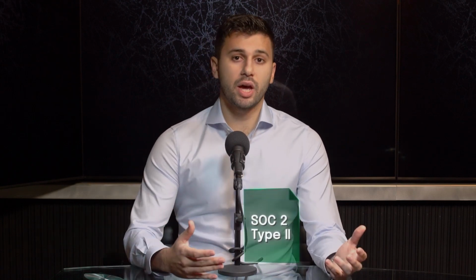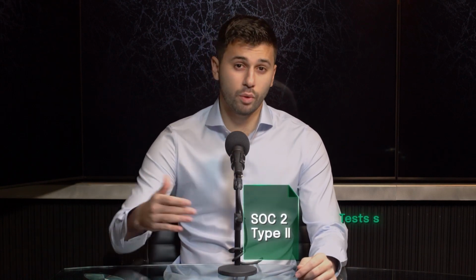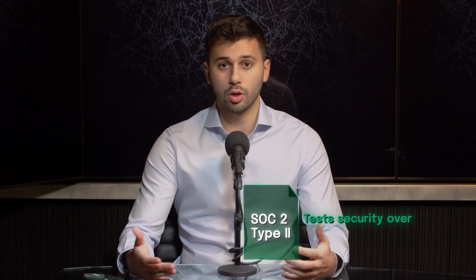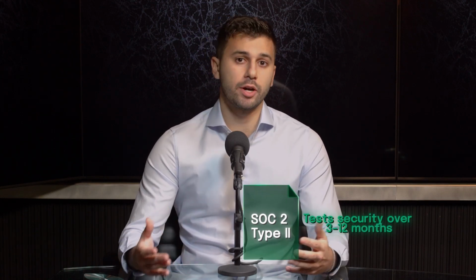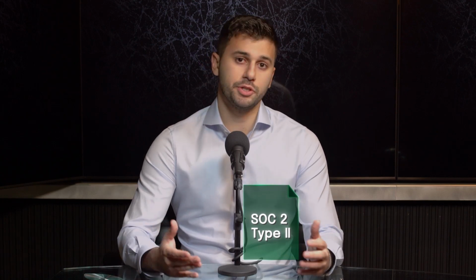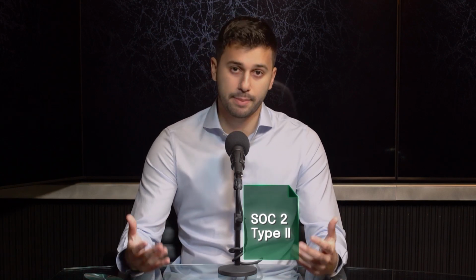You also have a SOC 2 Type 2. This goes further, testing whether your security controls actually work over a longer period, typically 3 to 12 months. This is the report that most enterprise customers expect because it proves your security isn't just theoretical, it's operational.